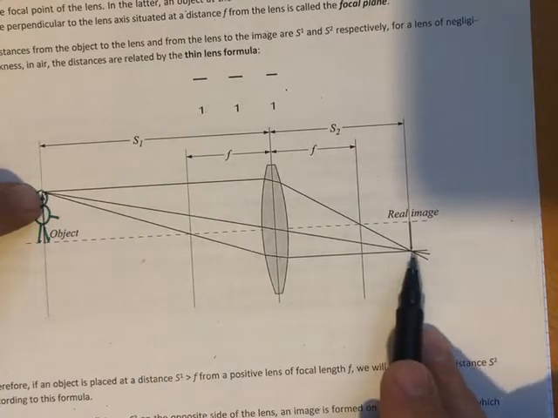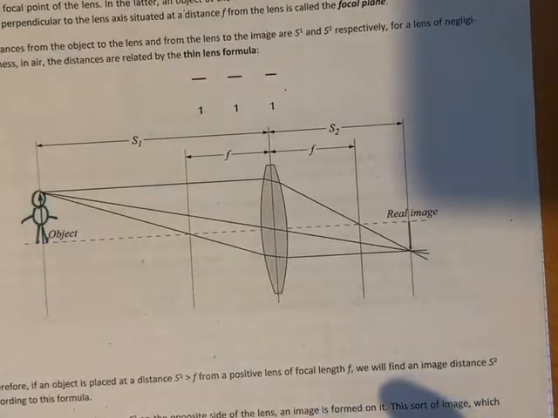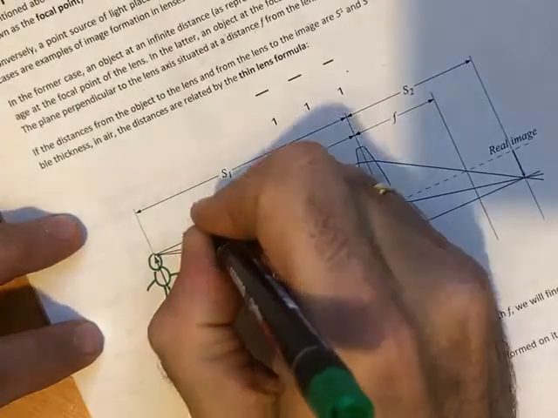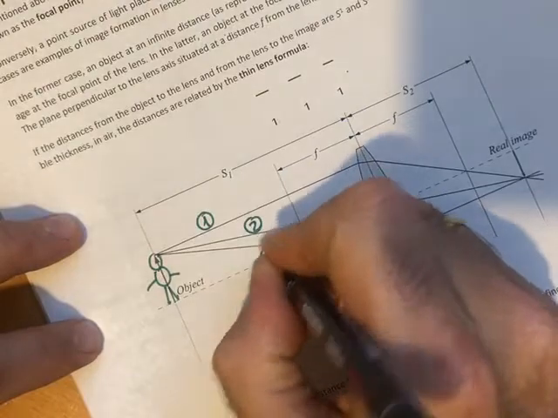Okay? And in order to determine where this point is, we are going to use specific light rays. Okay? And we have three types of specific light rays. We have type 1, type 2, and type 3.